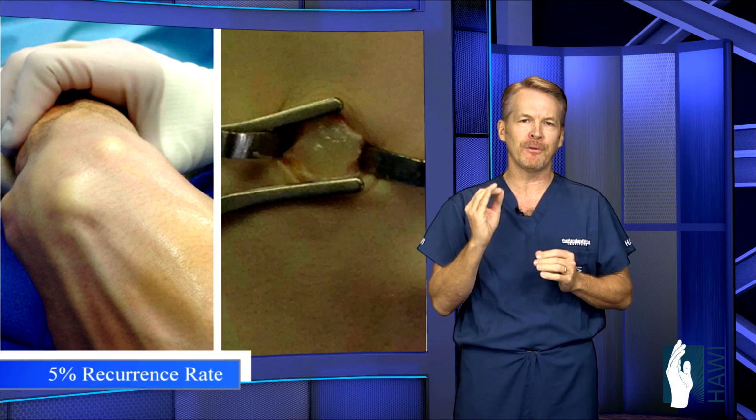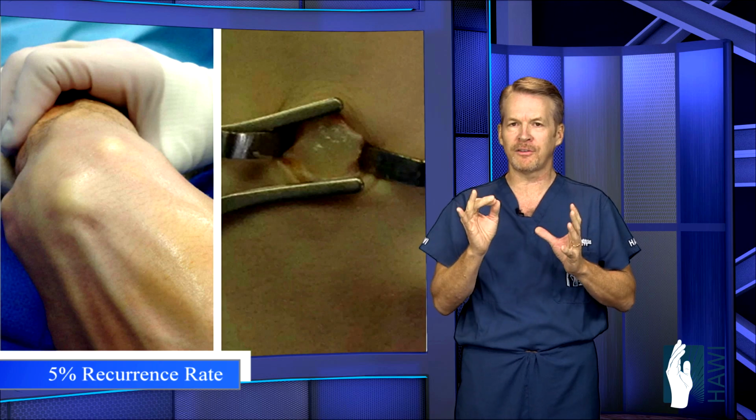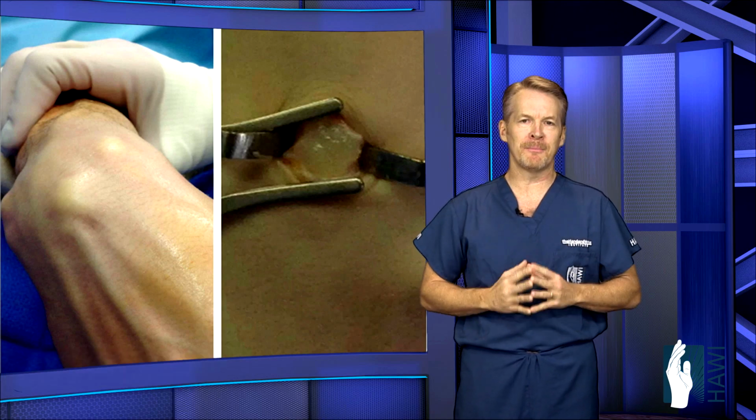There's about a 5% recurrence rate. So taking the cyst out, 5% of the time, it can come back.